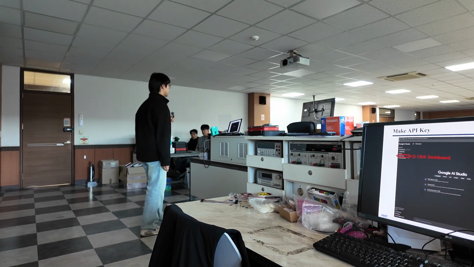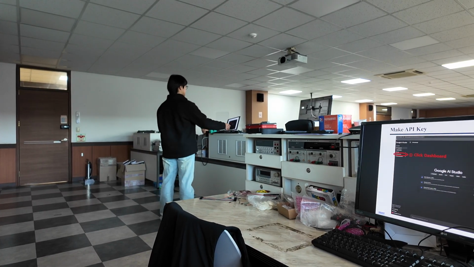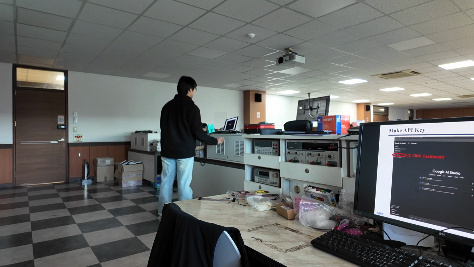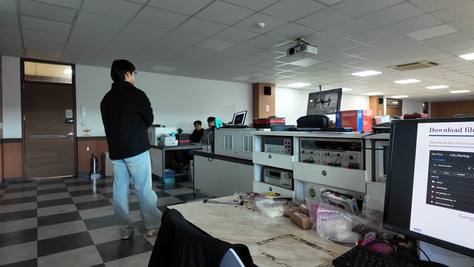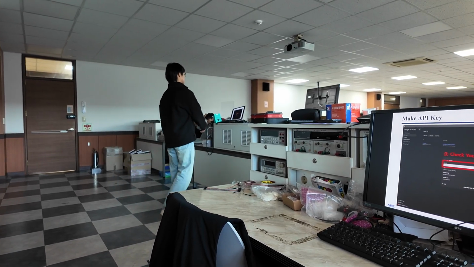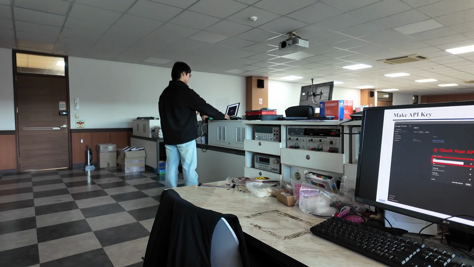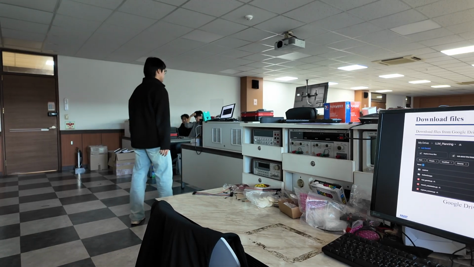Entering Google AI Studio, click Dashboard, click API key. There is a default project, so click API key and check your API key. Using this API key, you should copy and paste it into your robot so that you can use the account's LLM. It is free, so don't worry.